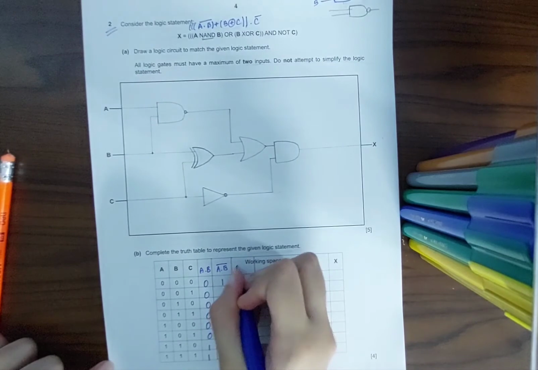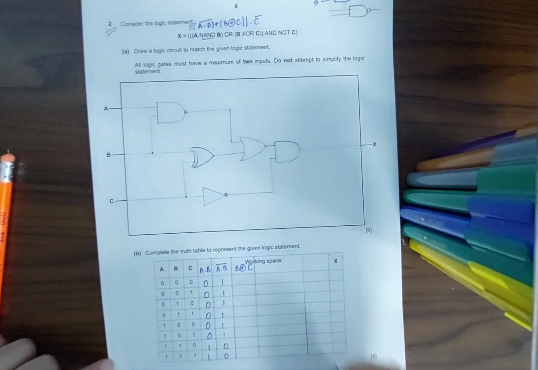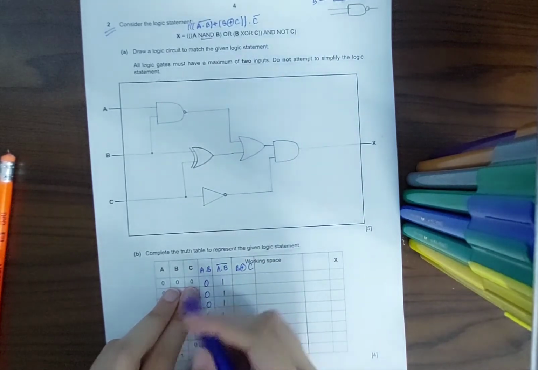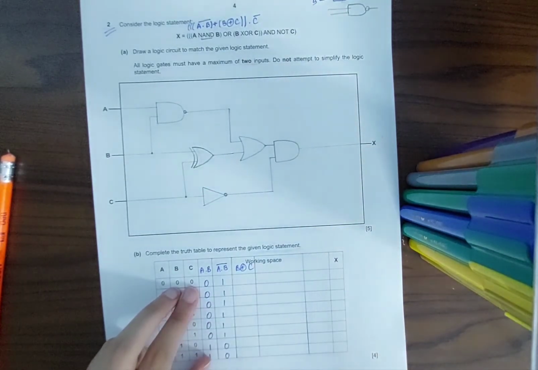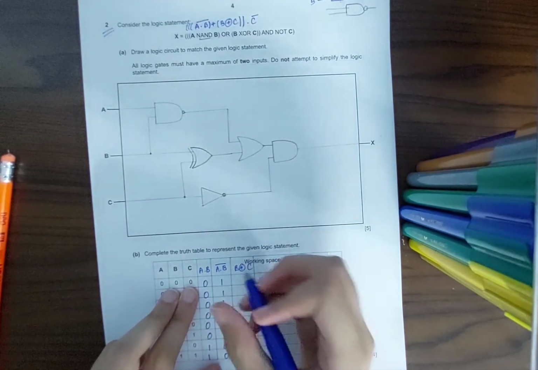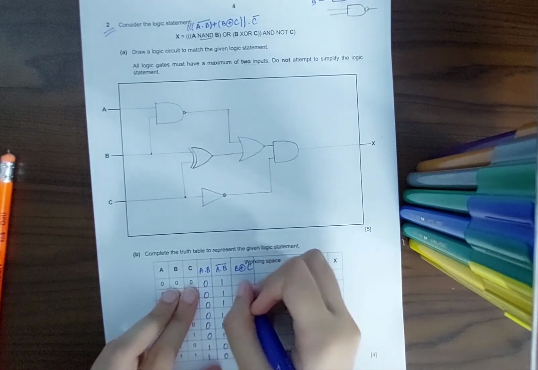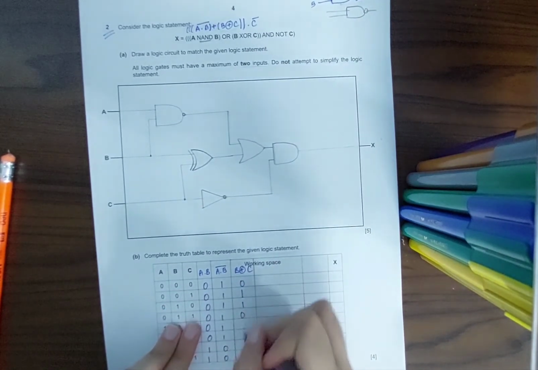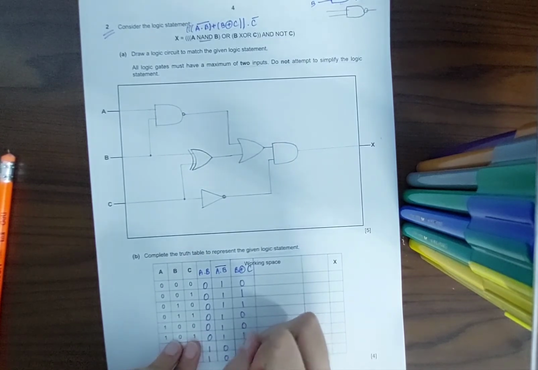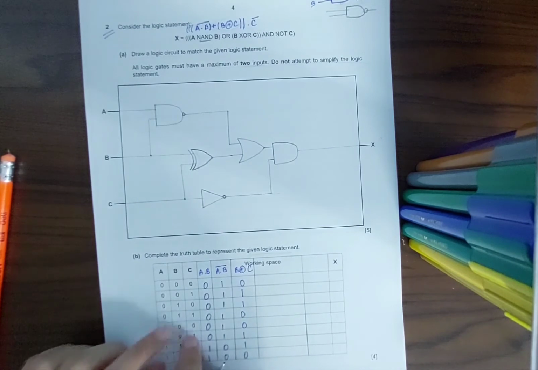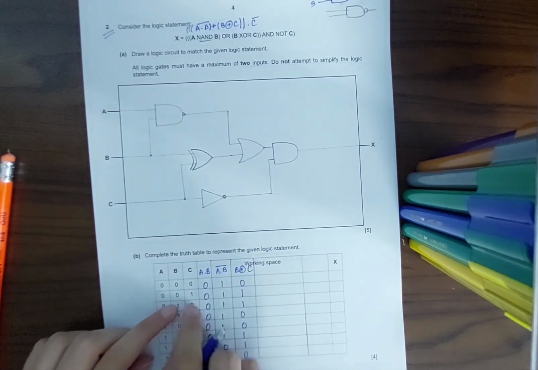And then B XOR C. The rule for the XOR gate is that when there are the same inputs, then it's 0, and when they're opposite or different inputs, then it is 1. So B XOR C is basically same 0, opposite 1, same 0, opposite 1, opposite 1, same 0, opposite 1, same 0, same 0.